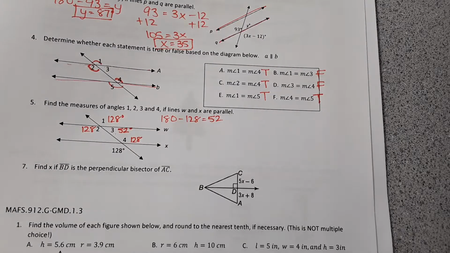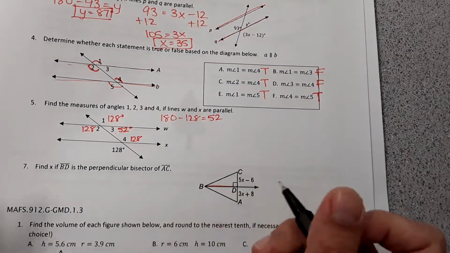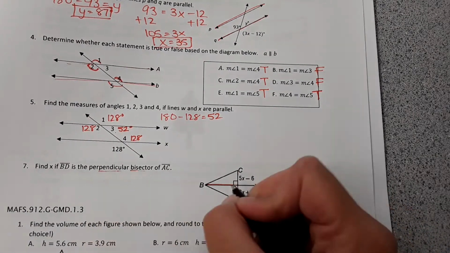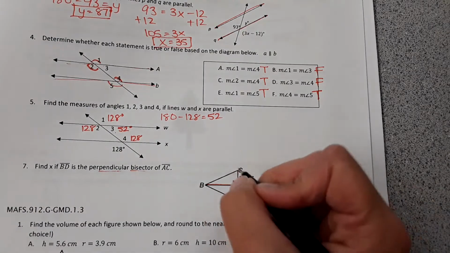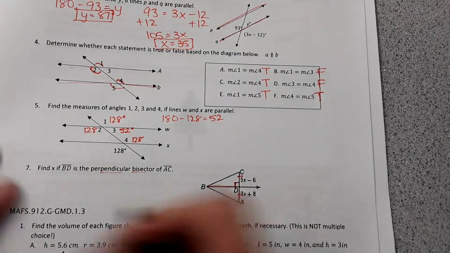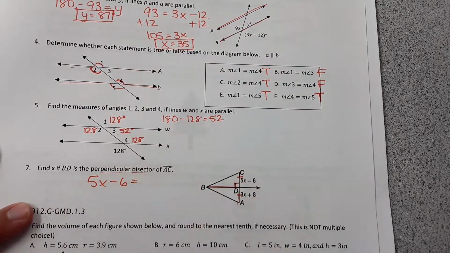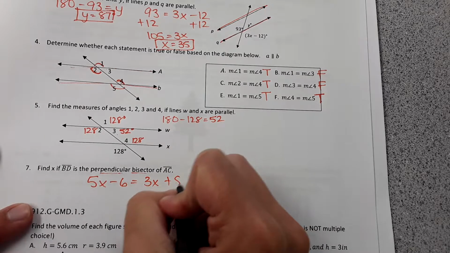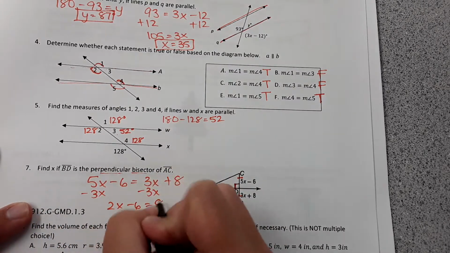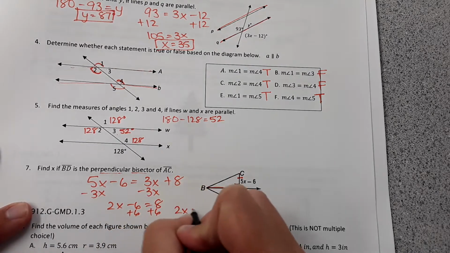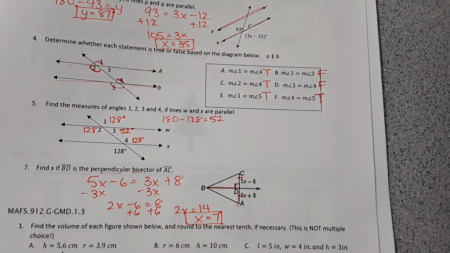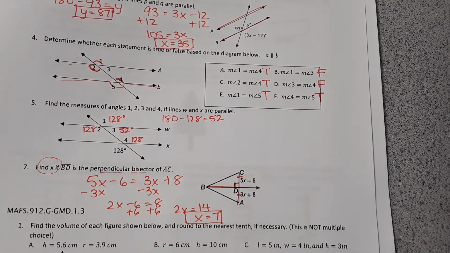Number 7, find X if BD is a perpendicular bisector of AC. Perpendicular bisector means not only is it perpendicular, which it forms this 90-degree angle, but bisector means it bisects this side, making both sides equal. So to find X, we can set those equal to each other and solve for X. X equals 7. And it was only asking for X, it didn't ask us to plug it back in.